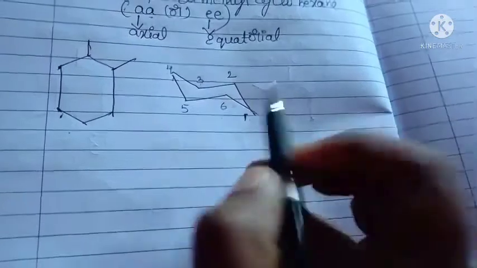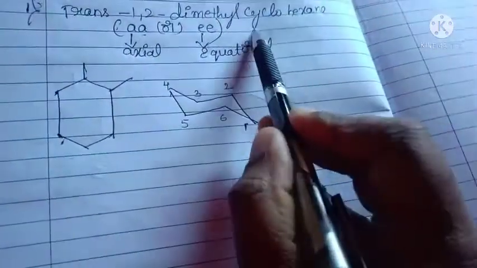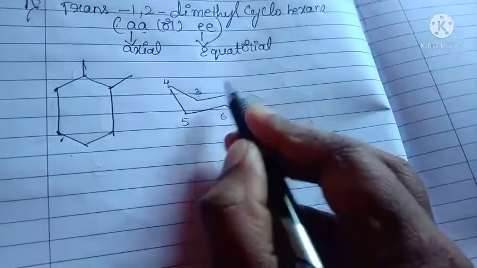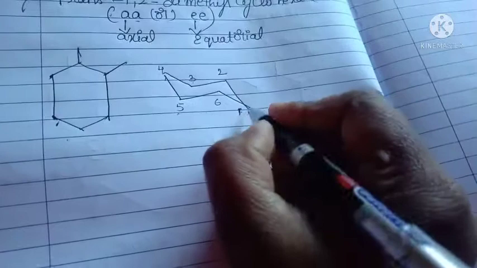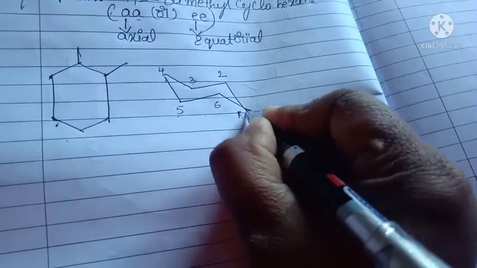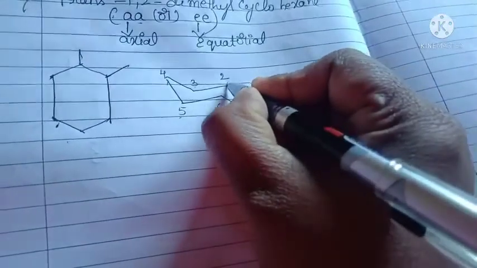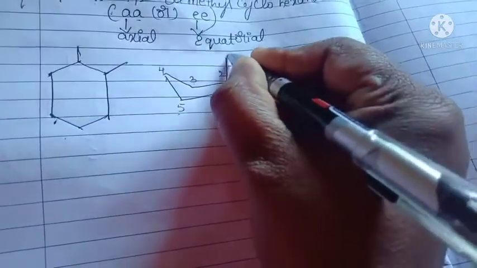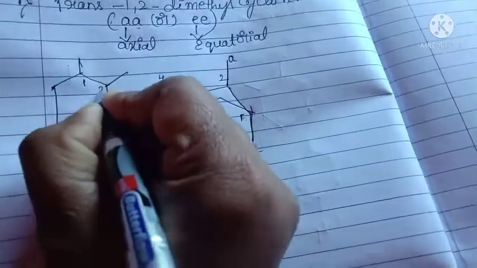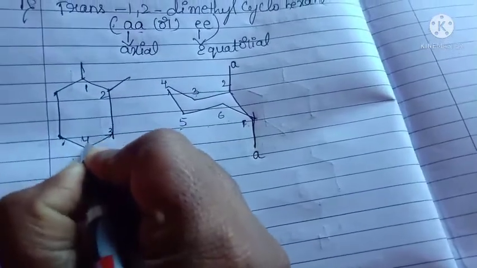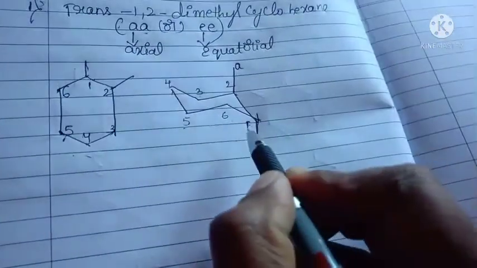You can take it. Here for 1,2 dimethyl cyclohexane, this is 1, 2, 3, 4, 5, 6, and in that there will be axial positions. The methyl group should be substituted at the axial position. Here 1,2 is there.